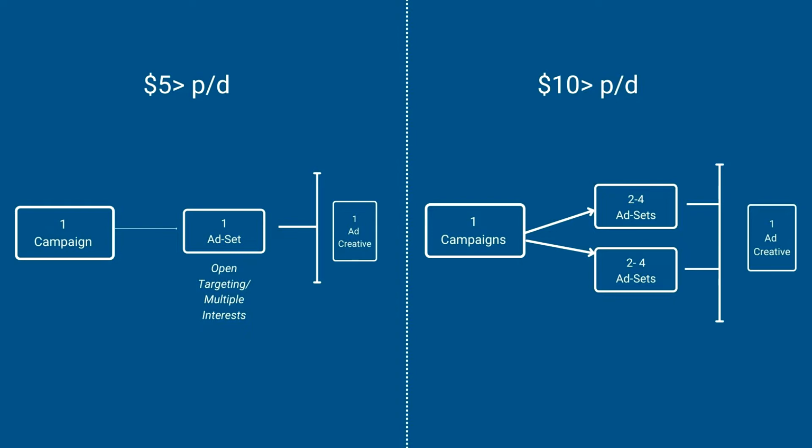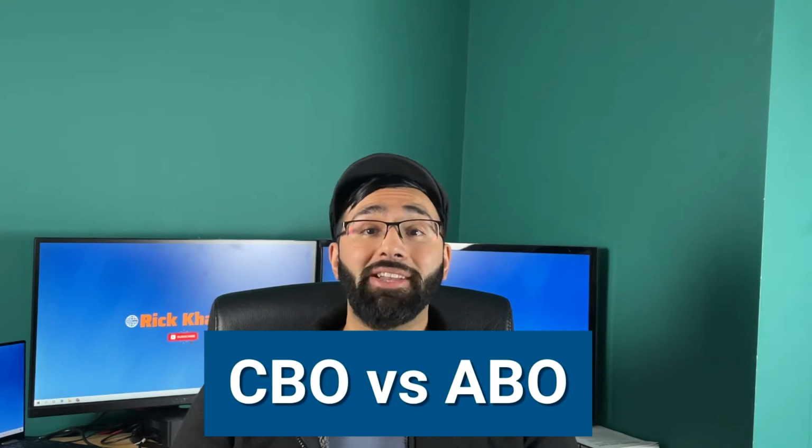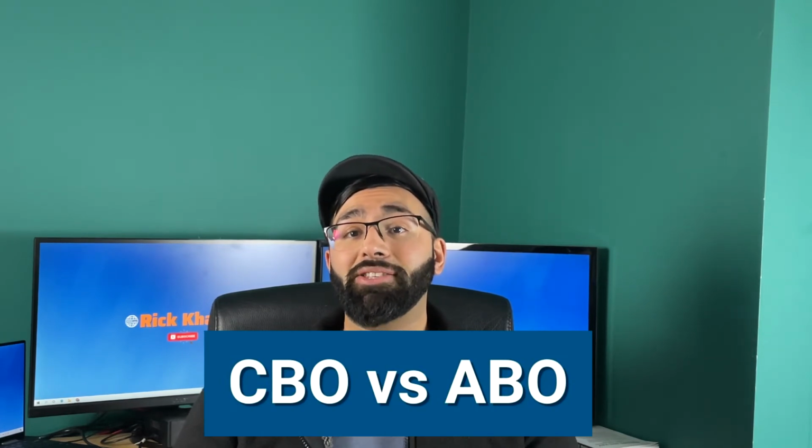Or let's say your budget is above this and it's at least between $10 to $20. You can use 2 to 4 ad sets, testing open targeting and having a couple of interests in each of the ad sets. Now, a key thing to mention here, even though this does take longer, there is the big benefit, because you're going to let Facebook take its time and optimize your ads and let the AI figure out who your customer is. And this allows your ads to optimize for the best results, which leads to ad set budget optimization versus campaign budget optimization.